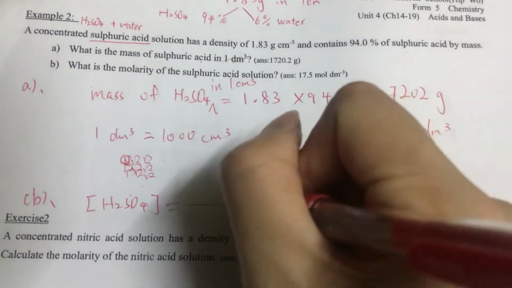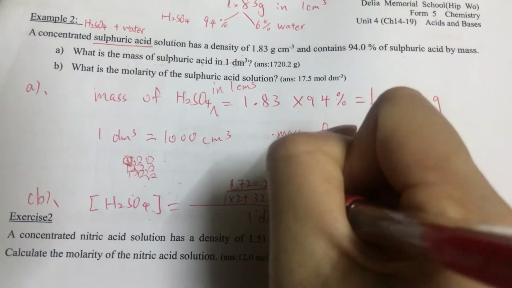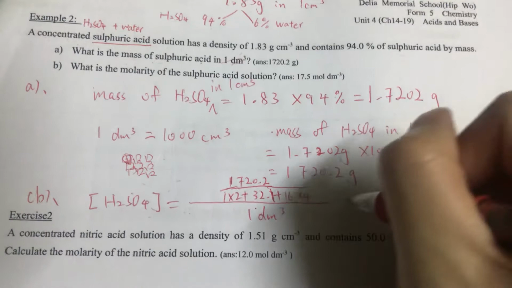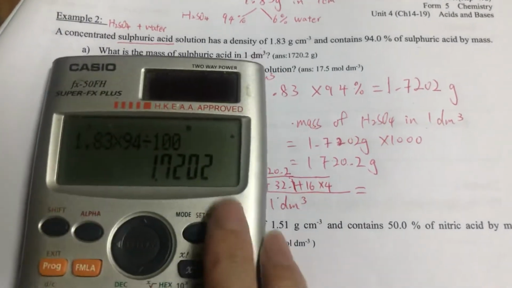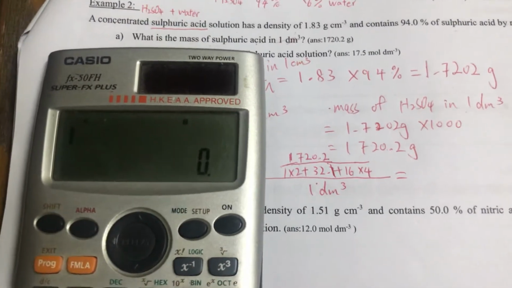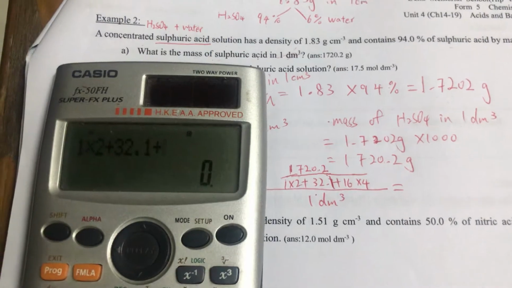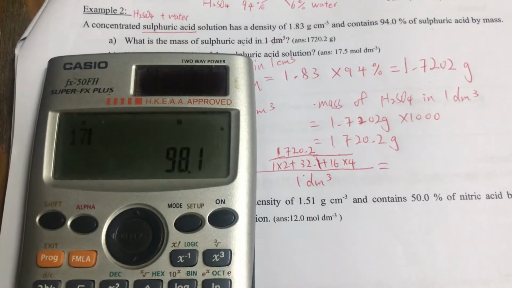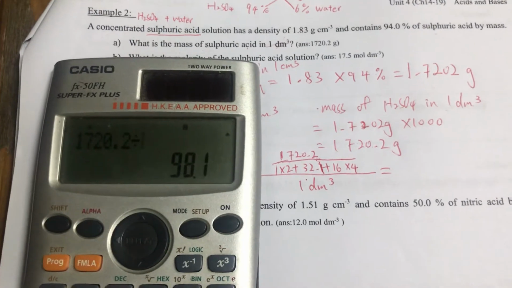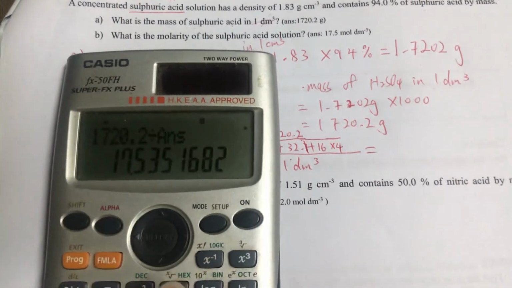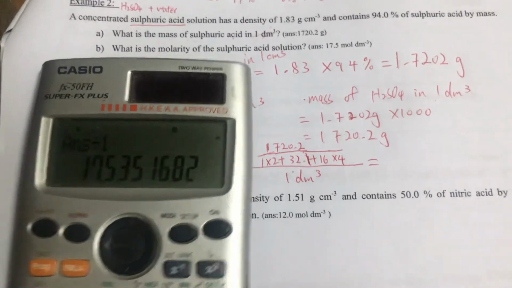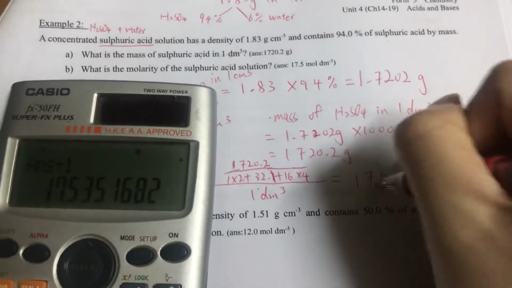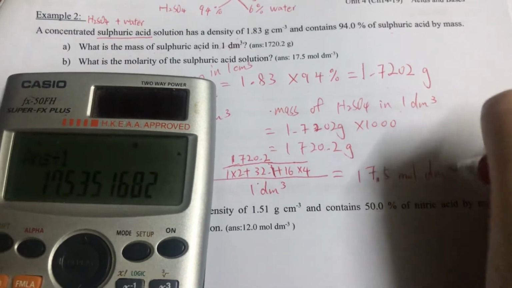The molar mass for H2SO4, so I will calculate the number of mole first. The molar mass will be 1 times 2 plus 32.1 plus 16 times 4, which is 98.1. And now the mass is 1720.2 divided by the answer. So this will be the number of mole, divided by volume, which is 1. So the molarity will be 17.5 mole per dm cube, and it's done.